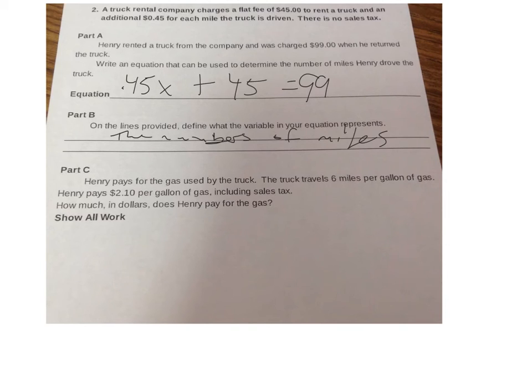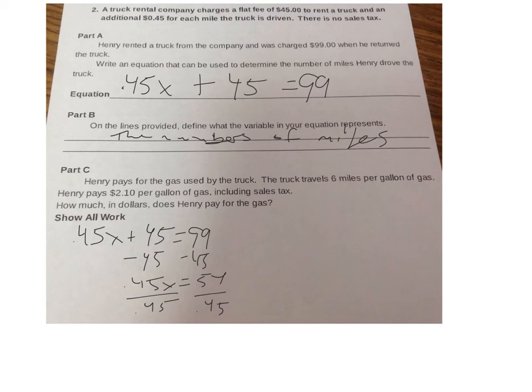Well, guys, on this one right here, you first have to figure out how many miles he went. So you have to solve the 0.45x plus 45 equals $99. You subtract the 45. You end up getting 0.45x equals 54, divide by 0.45, and you end up getting x to equal 120 miles.